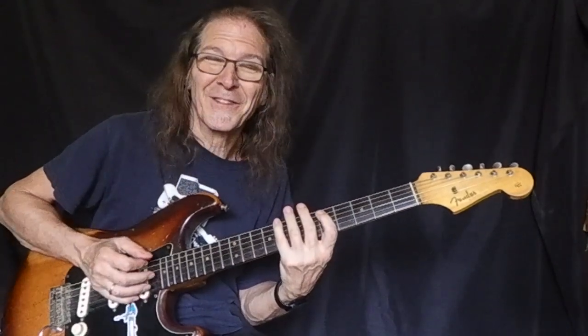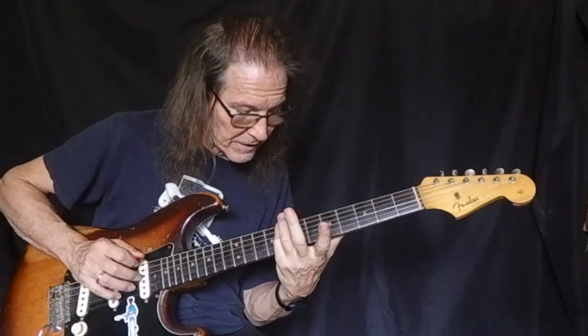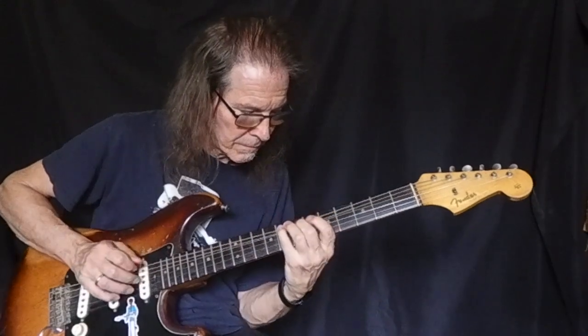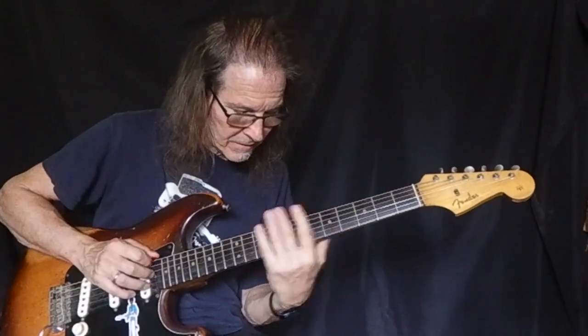Now if you paid attention just a few minutes ago, you go, wait a minute. We know it's 5 frets to there. 4, 3, 2. So that's just a whole step bend, right? See?